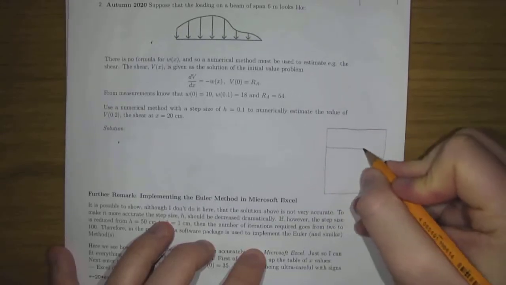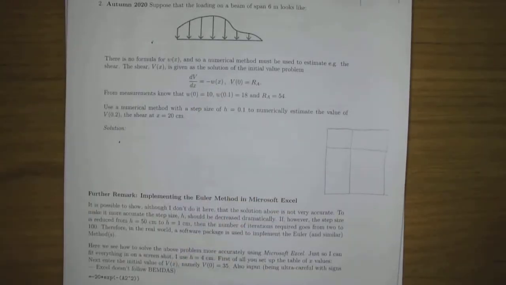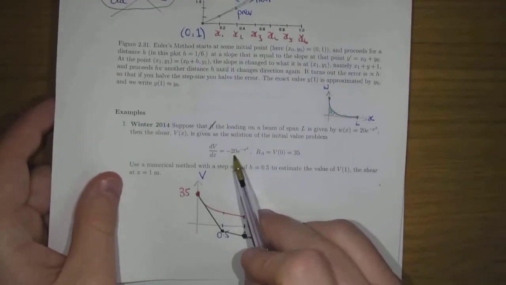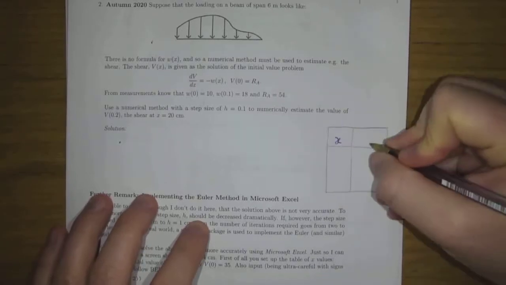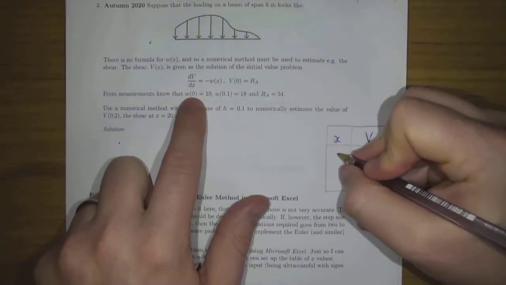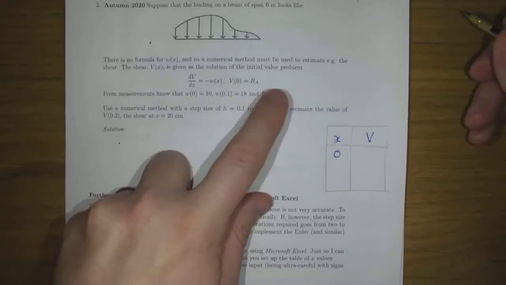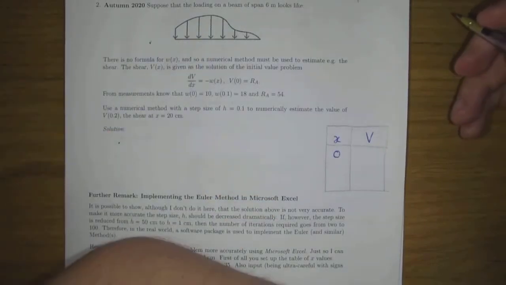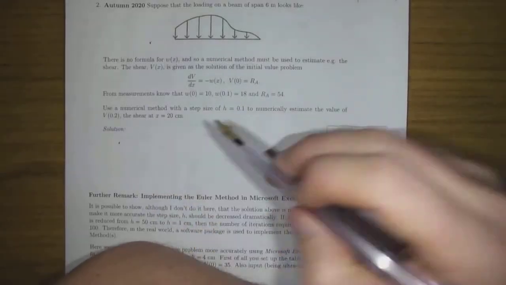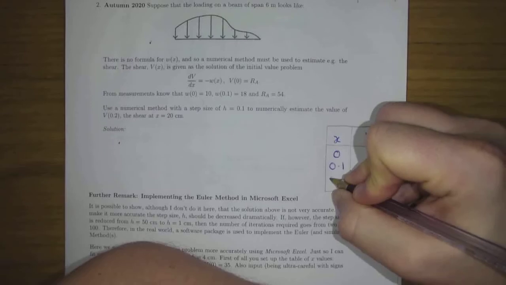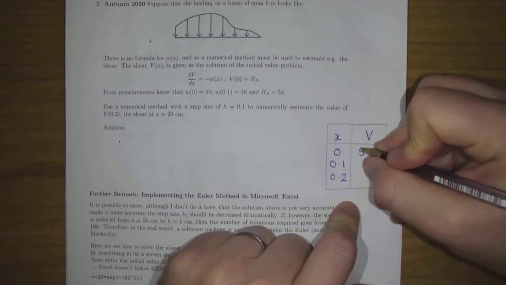So what we're going to see here is that we don't have a formula for the load per unit length like we did here. We just have measurements. We're starting at a value of 0. The load per unit length is 18 and 54. It's growing quite quickly. Step size of 0.1 to numerically estimate the value at 20 centimeters. So we jump 0.1 and then jump another 0.1 to 0.2. The starting value of the shear here is 54.